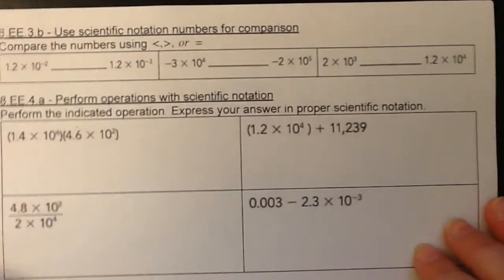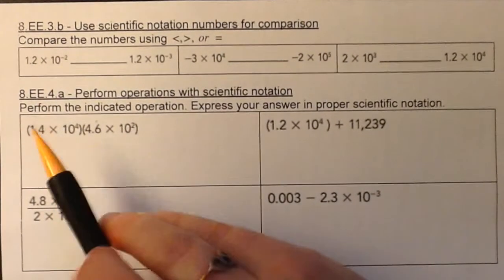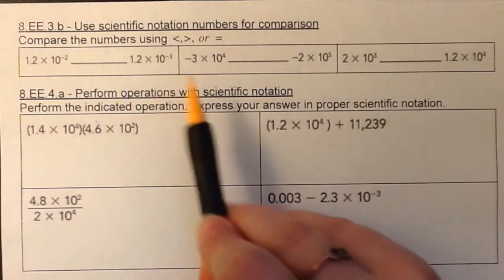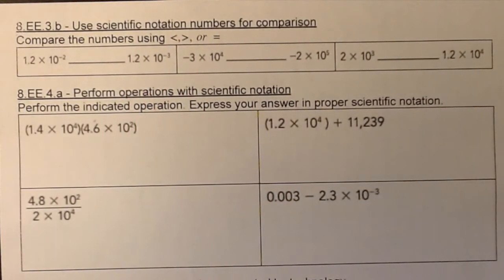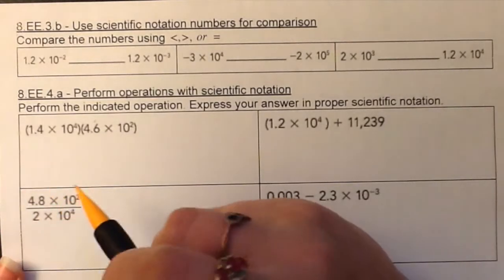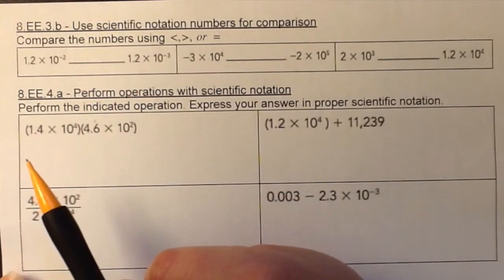Okay, moving on to the back or the second page, depending on how you printed. Now we're just using the scientific notation for comparison. It's basically just saying, do you understand scientific notation enough to tell which number's bigger? Now, the first thing you need to do with these is to look at the powers. The first numbers themselves don't matter too much. It's really about the powers.